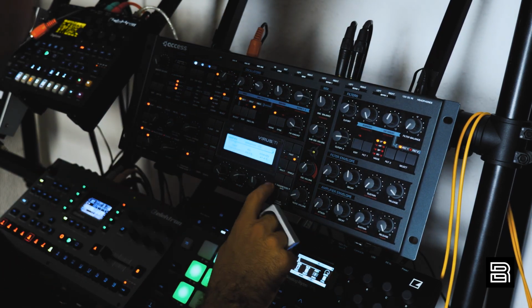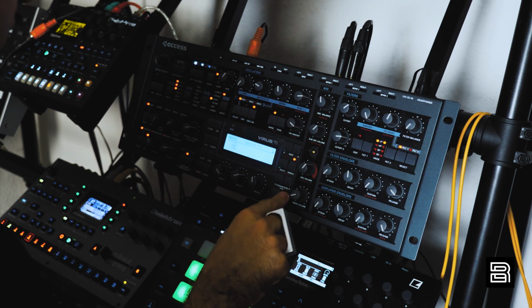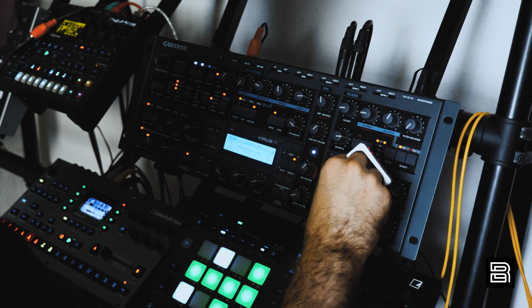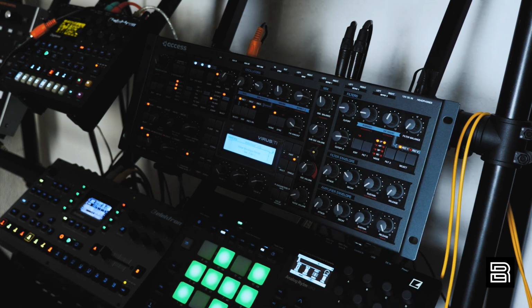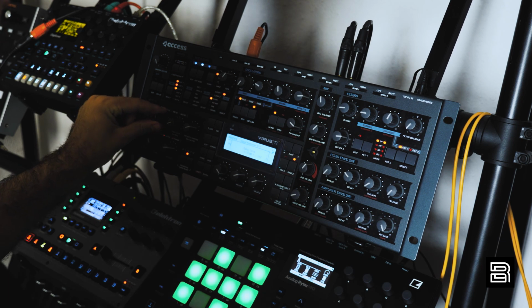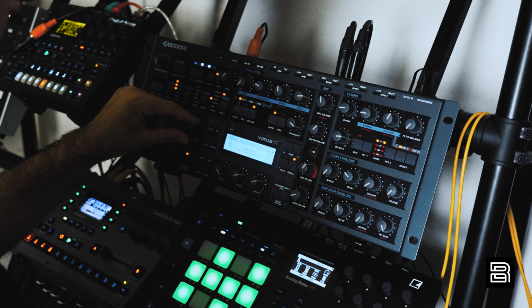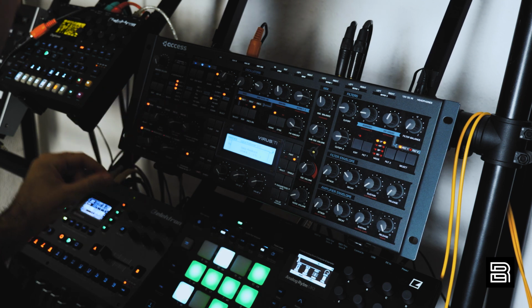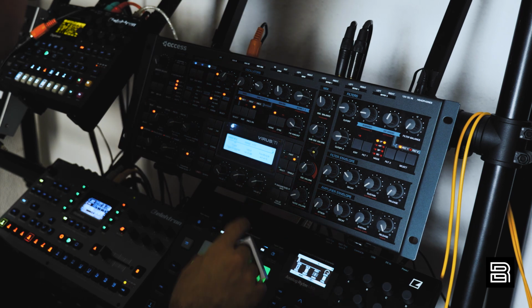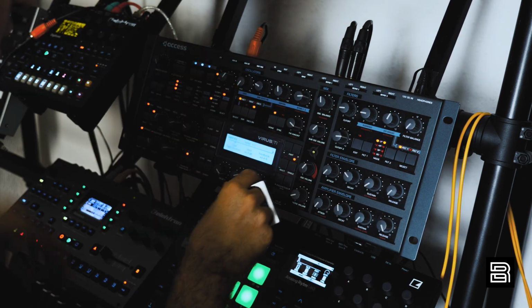We'll go into the wide distortion. We'll do tape. There's a tape Doppler which does stereo spreading of it.